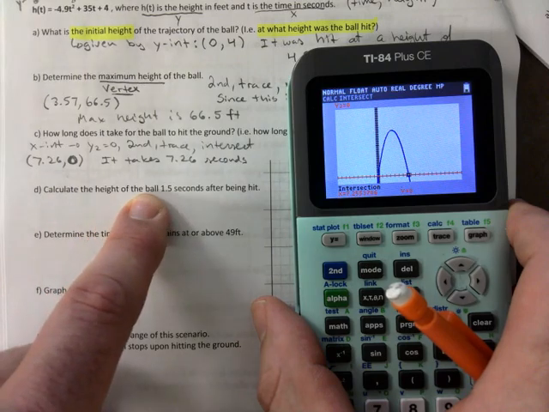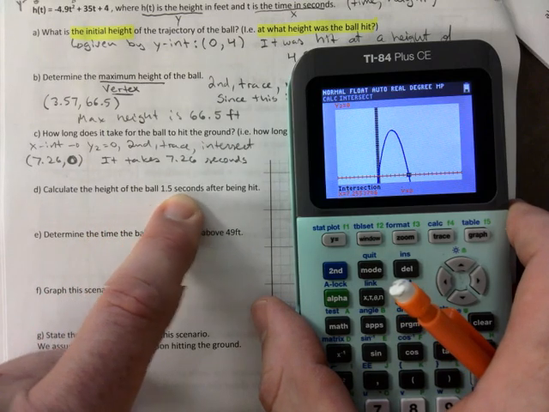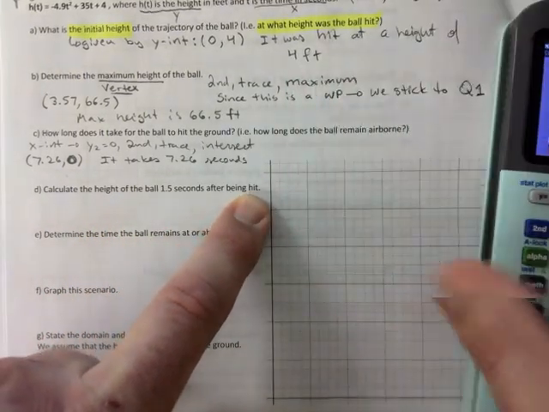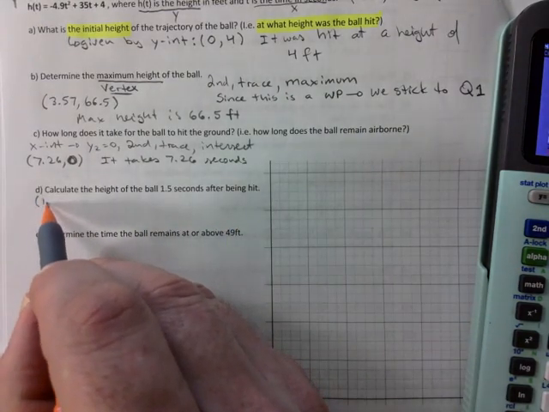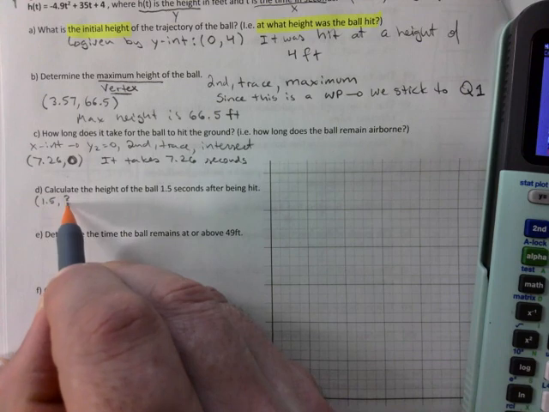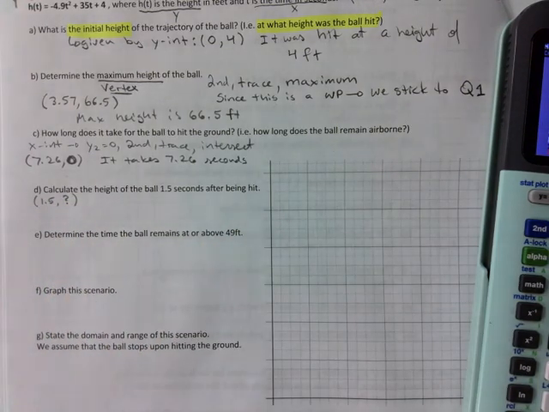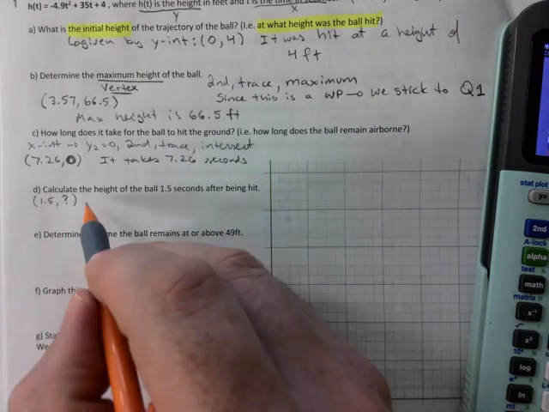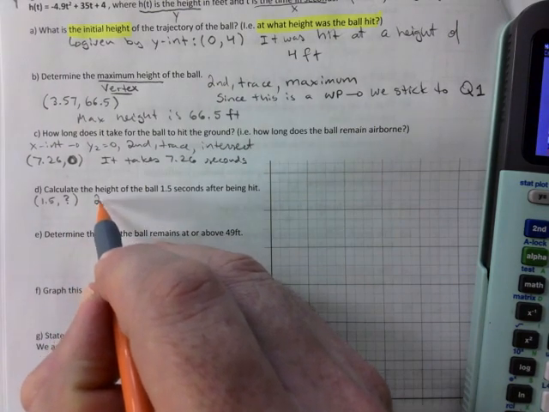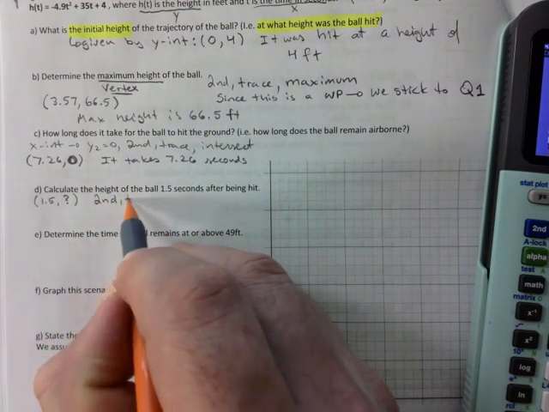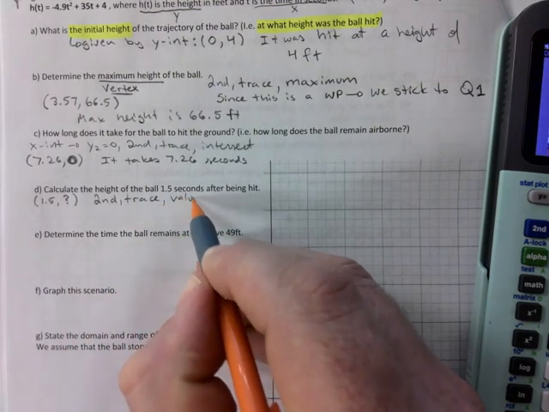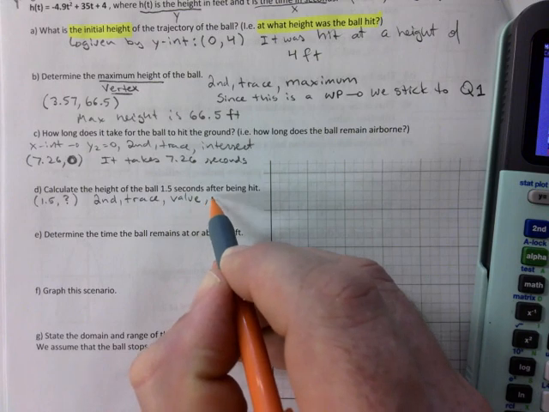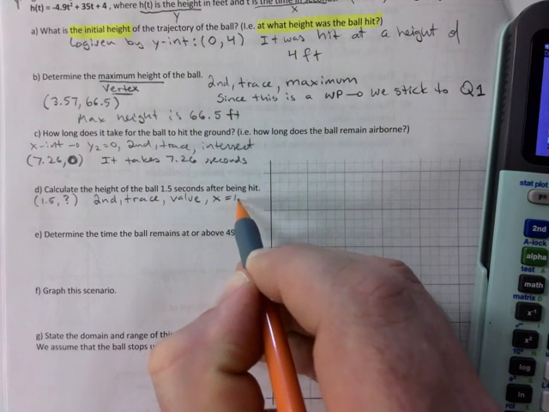Calculate the height of the ball 1.5 seconds after being hit. This is what this question is saying here. When x is equal to 1.5, what is the height at that point? What is the height at that point? We're going to use this function, second trace, value, right? That's the first option. And we're going to let x be 1.5.